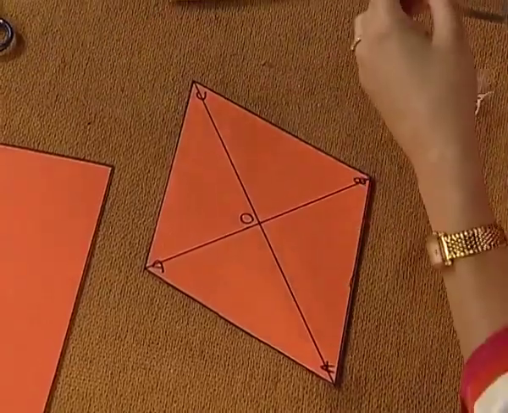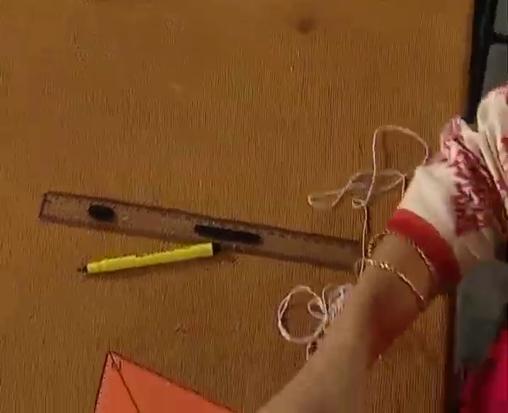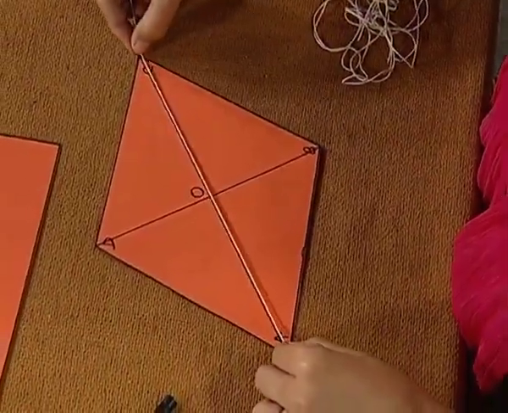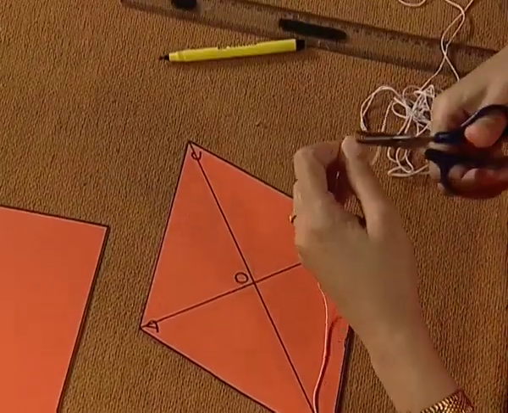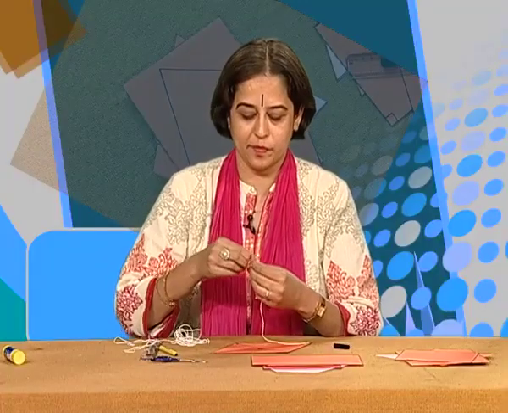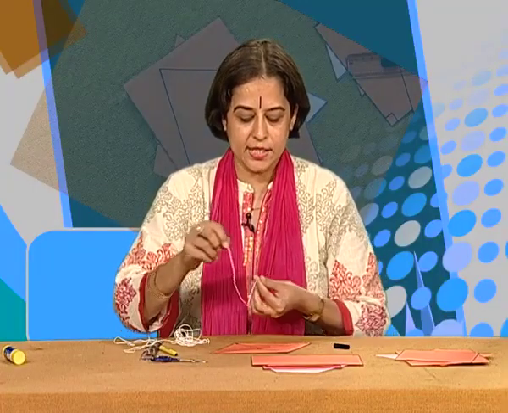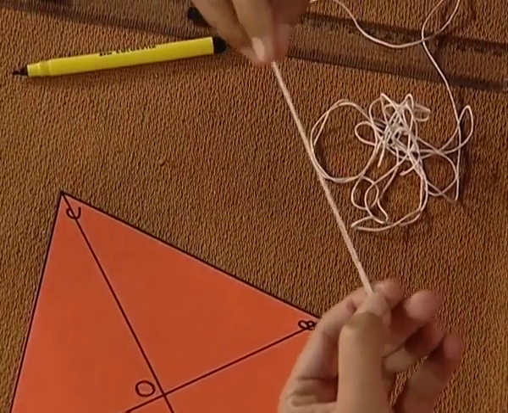Let us verify this. We will take a piece of thread equal to the length of AC. Take a thread and cut it. Now, divide this thread into two equal parts.